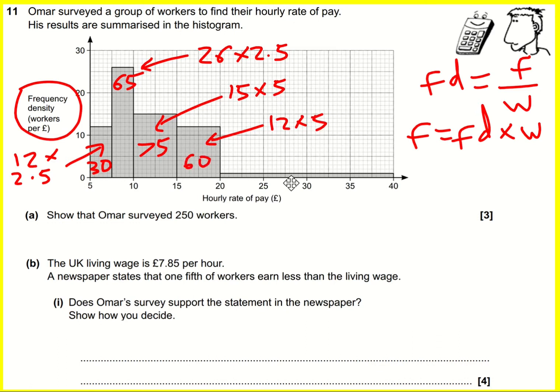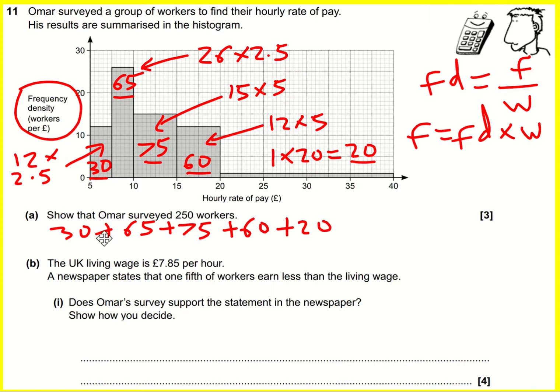And then finally, I've got this really large width, but it's only 1 in height, so it's going to be 1 times 20, which is 20. So I'm just going to underline the key frequencies we've got. It's going to be 30 plus 65 plus 75 plus 60 plus 20. Right, that gives me 110. That gives me 140. So I've got 110 plus 140, which is 250. Job done.